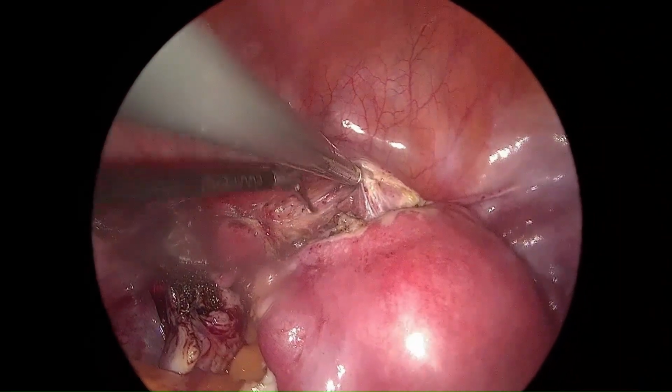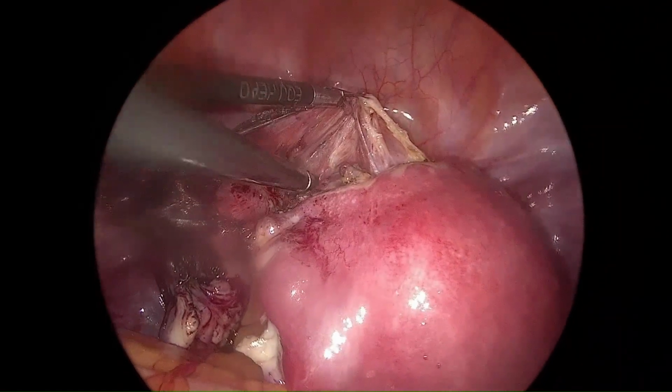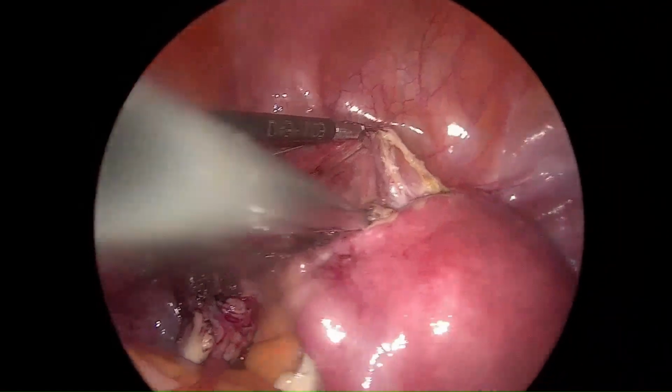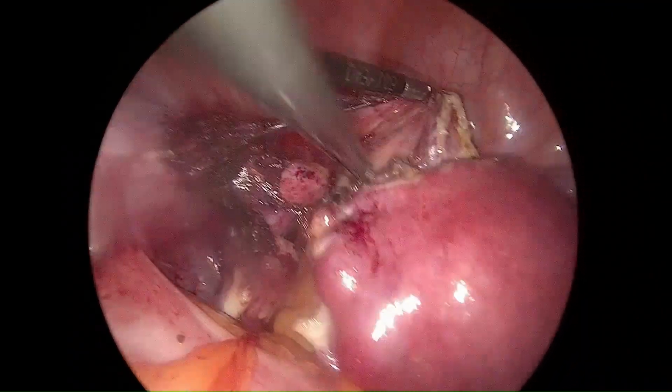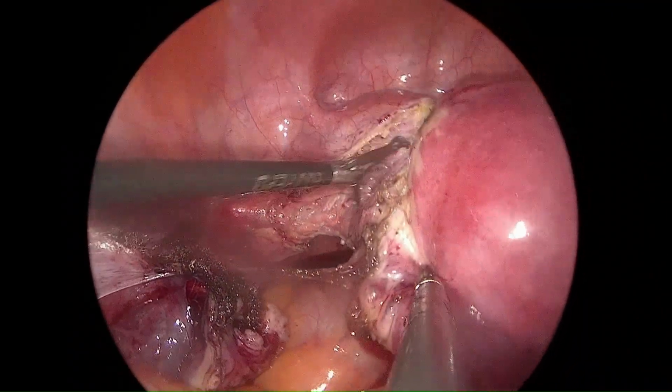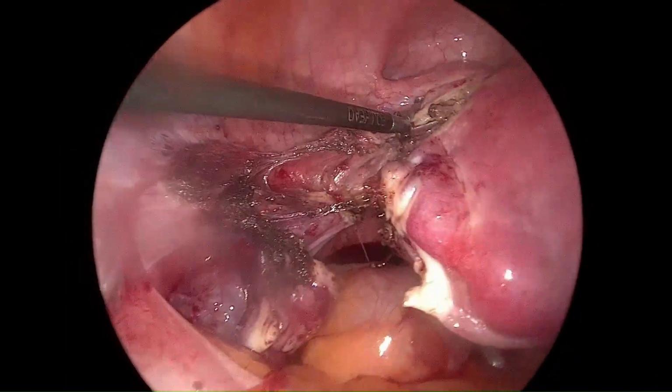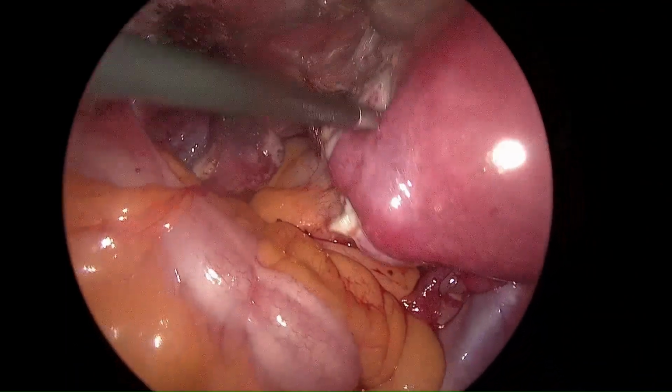This window has four walls: the roof, which is formed by the bladder, and the anterior portion, which is usually the scar; the posterior portion is the bladder again, and the floor, which is formed by the cervix.